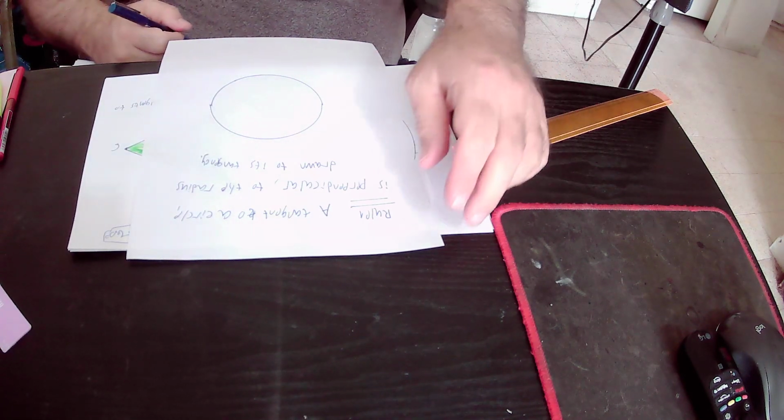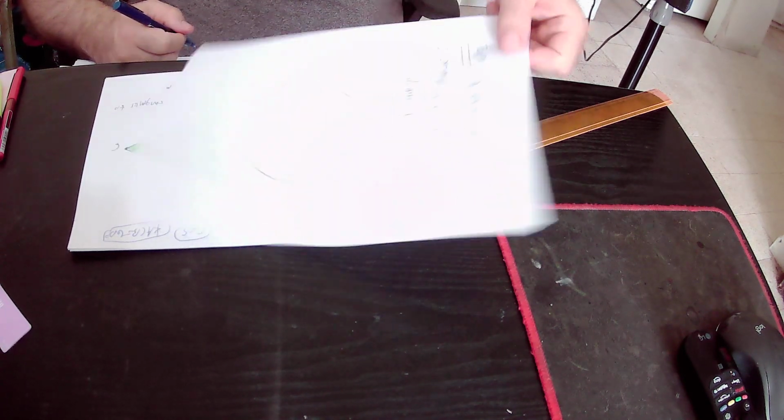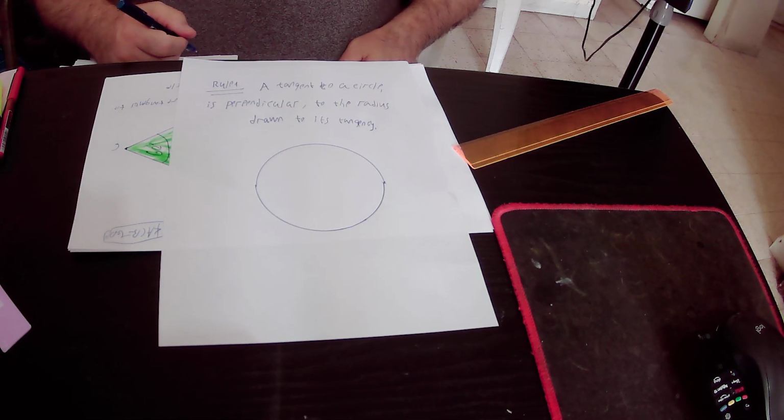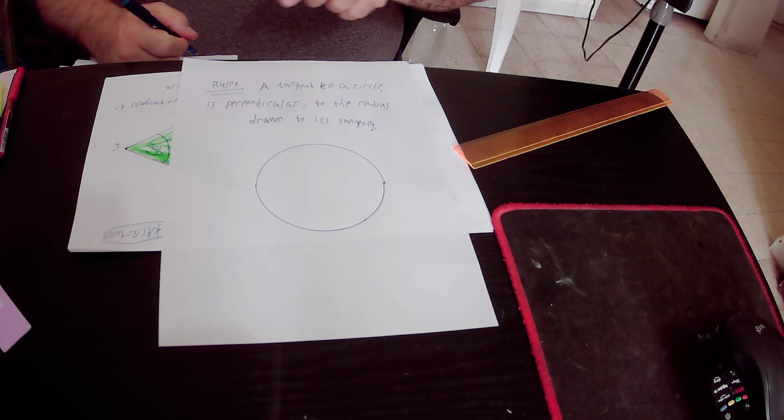I will read rule number 1 again. Rule number 1 states that a tangent to a circle is perpendicular to the radius drawn to its tangency.